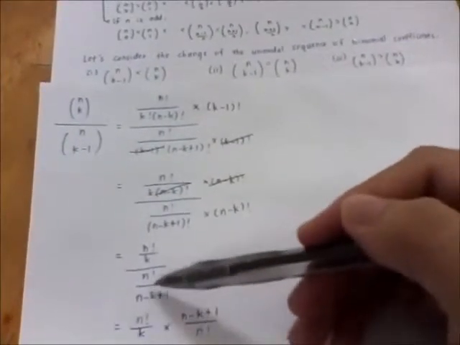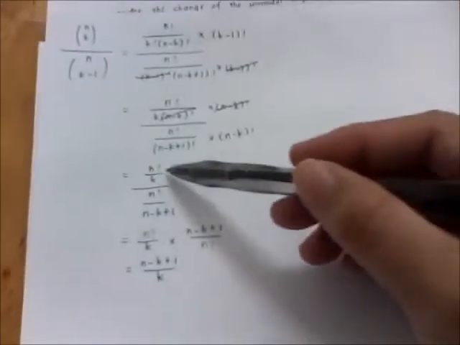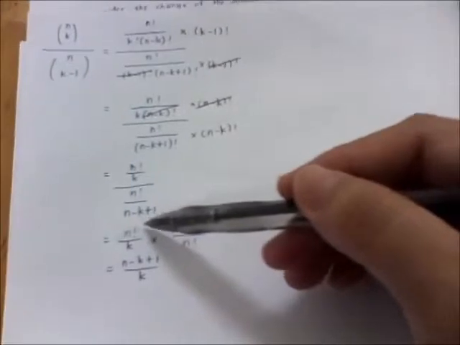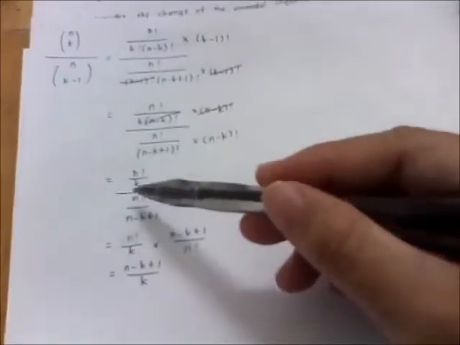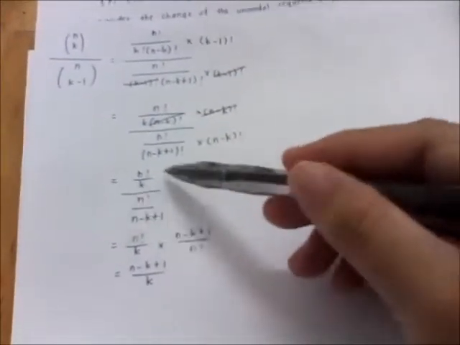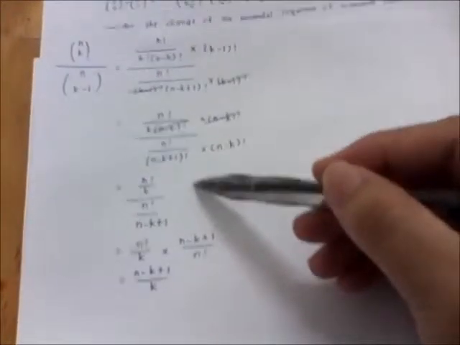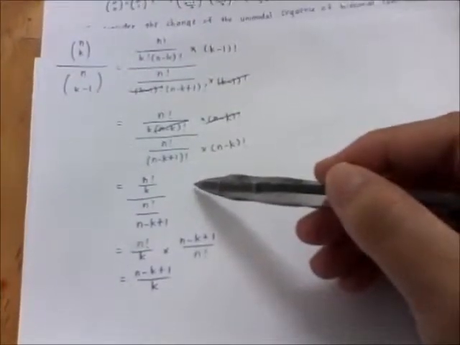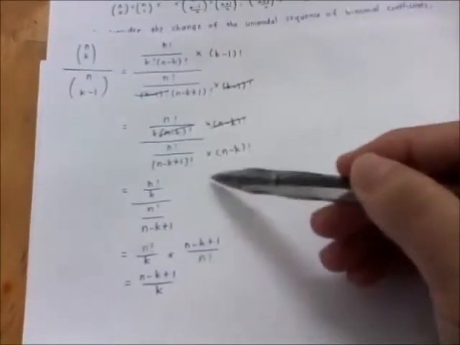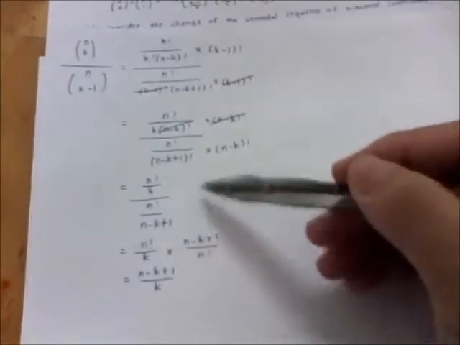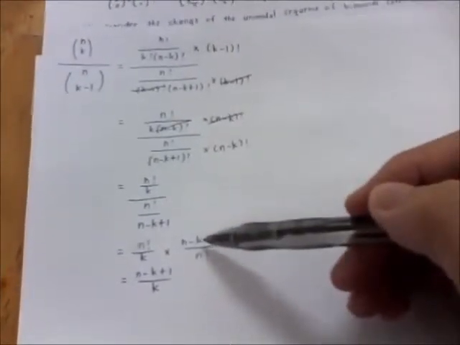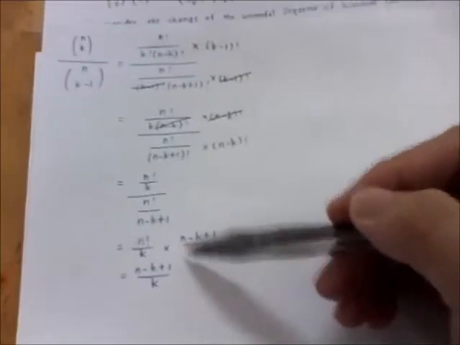This is what is left, n minus k plus 1. So now I want to make it simpler again, so I separate it. So n factorial divided by k, and when we divide something, we need to invert the fraction behind. So I swap the denominator and the numerator straight away and write it down.